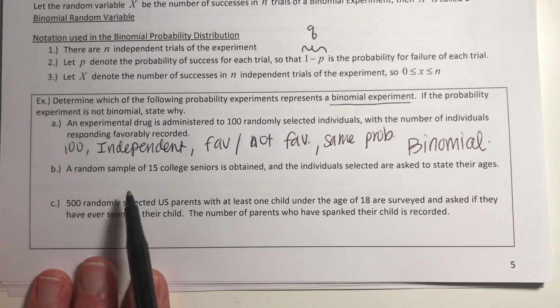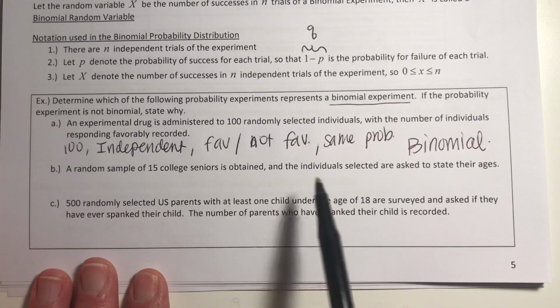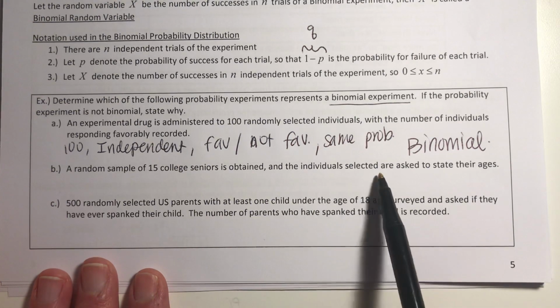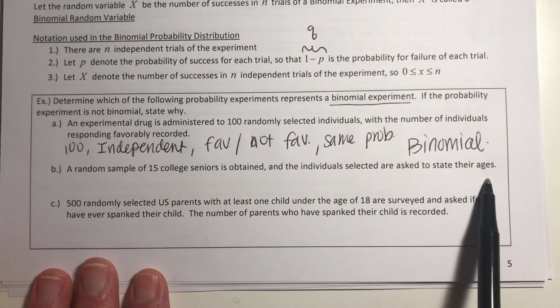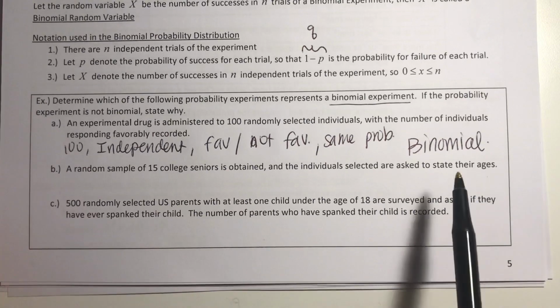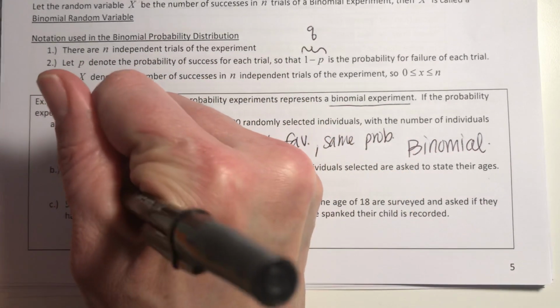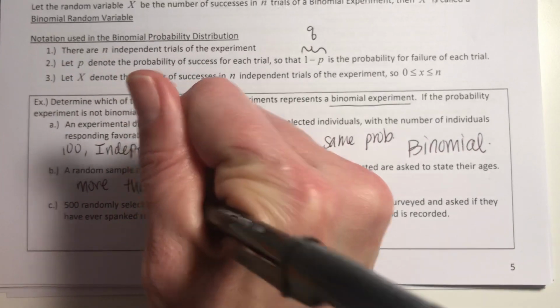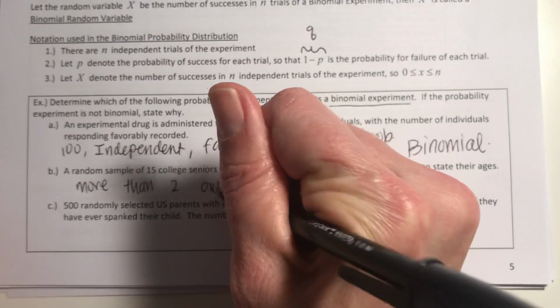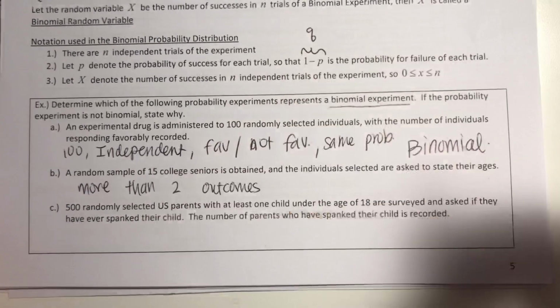The second one says a random sample of 15 college seniors is obtained, and individuals selected are asked to state their ages. Well, if you notice, with ages there's not just 2 ages to pick from, so there are more than 2 outcomes. So this is not binomial.